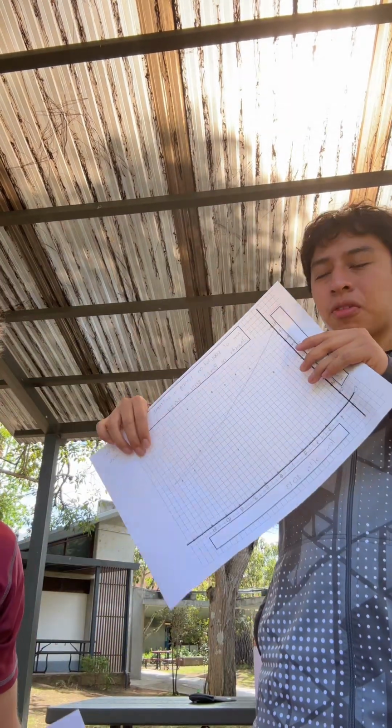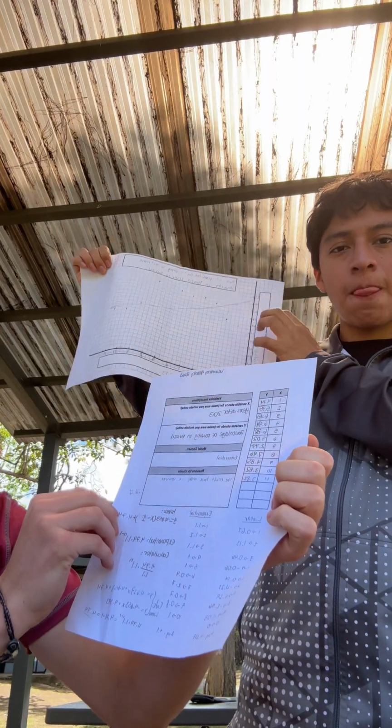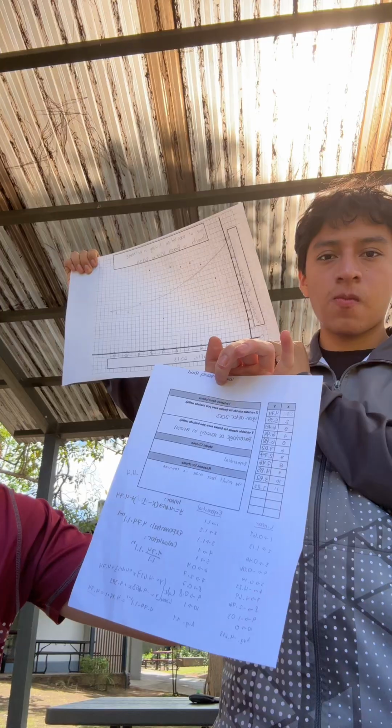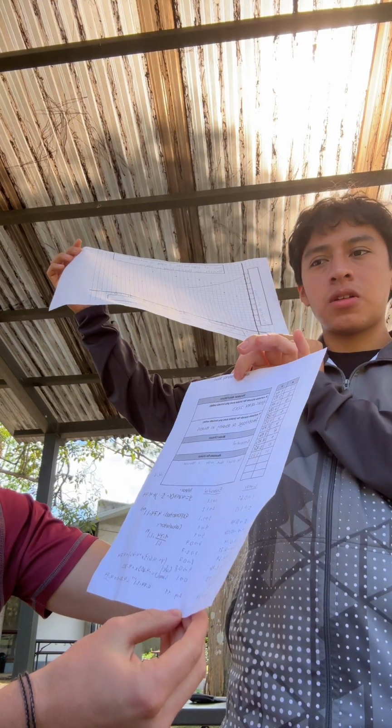So this is our work for application one. This is our graph, and this is our table, where we saw which one was the exponential and linear model, which fits better, and the exponential was the one that fit better.